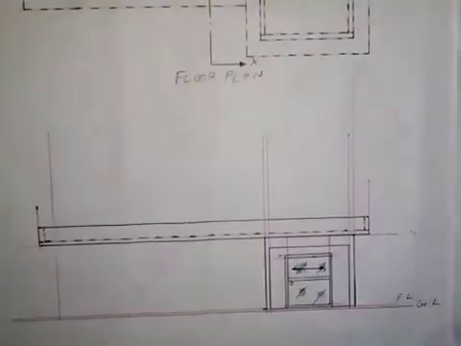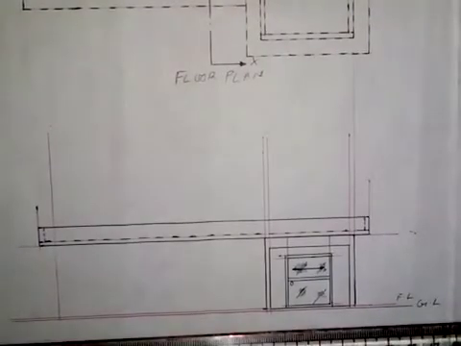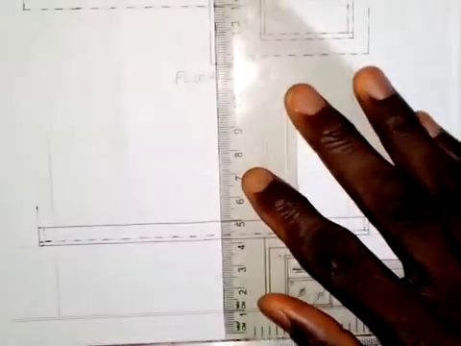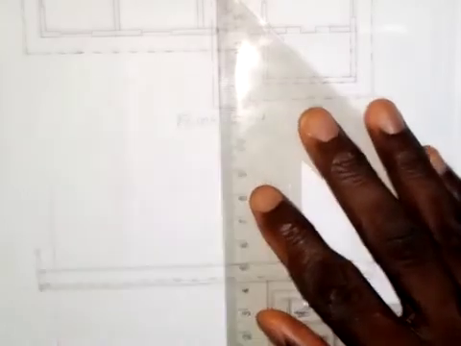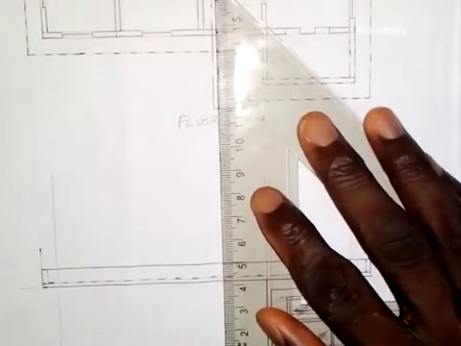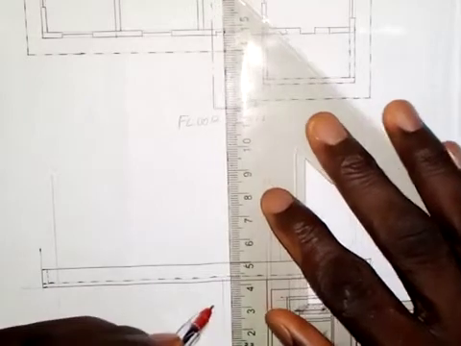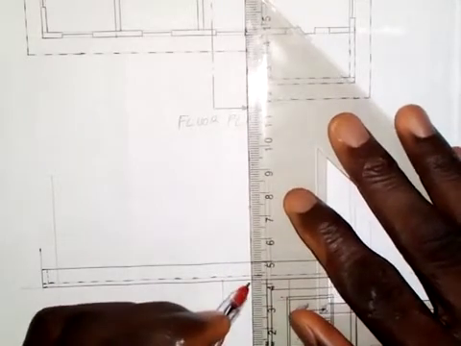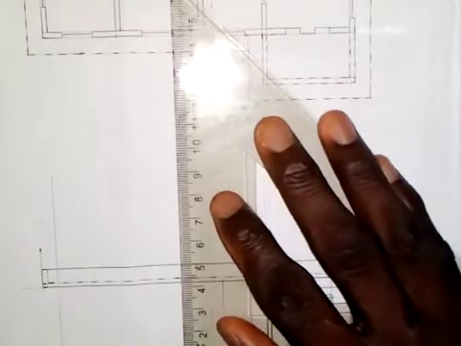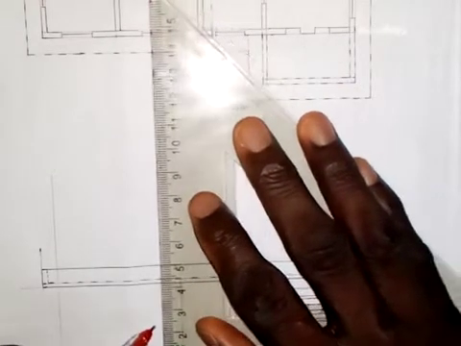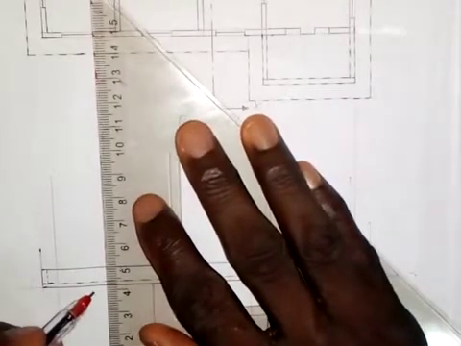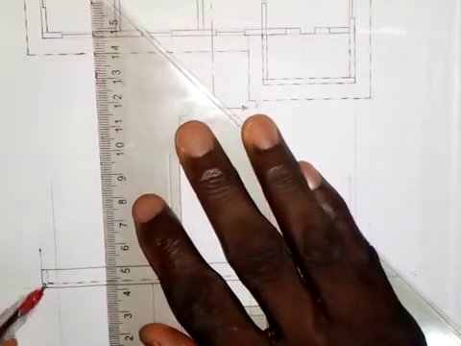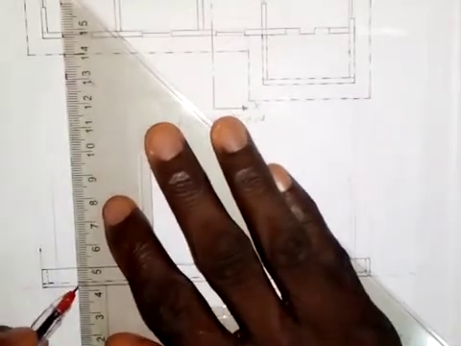Okay, so the next thing that we are going to do is to put the windows here. So we have a window here. What I need to do is to draw a vertical line here like this. Now we also come to this side, so draw down a vertical line. Here I will draw a vertical line. Then here I'll draw a vertical line. So I'll come here and draw a vertical line. So here also I will draw a vertical line.